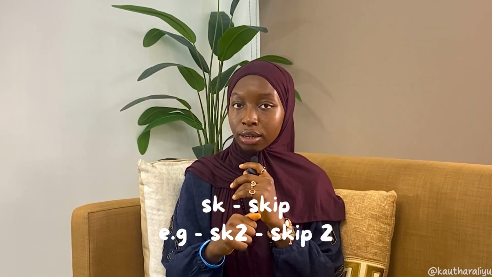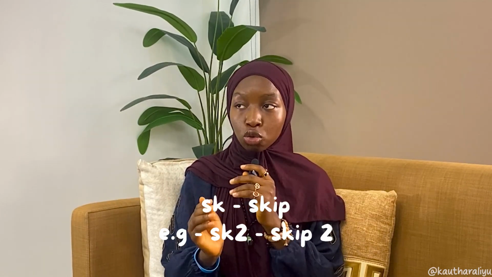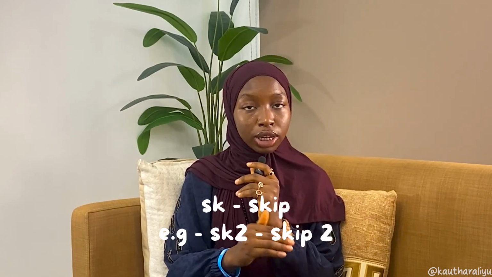There's also SK. So SK usually follows a number. You could see SK2 or SK3. It means skip 2 or skip 3. For example, if you've done your last stitch and they say SK2, it means you have to skip the next 2 stitches and work in the 3rd stitch. So between your first and your last stitch, you're going to have 2 stitches that were not worked into.